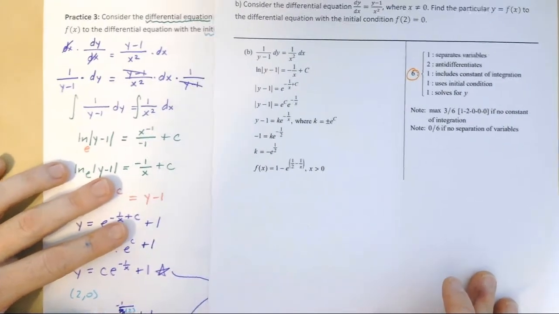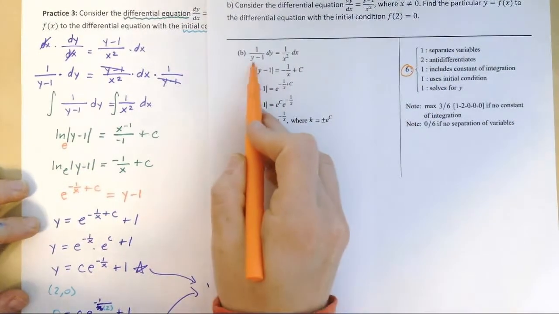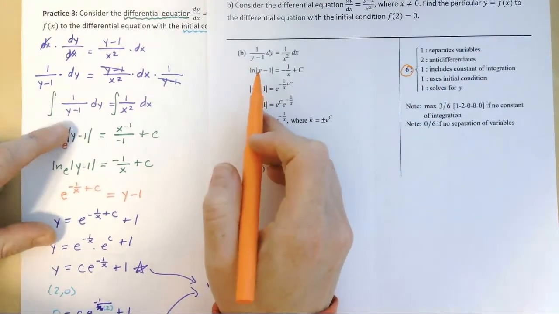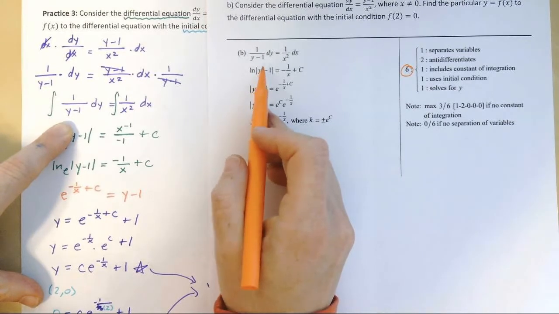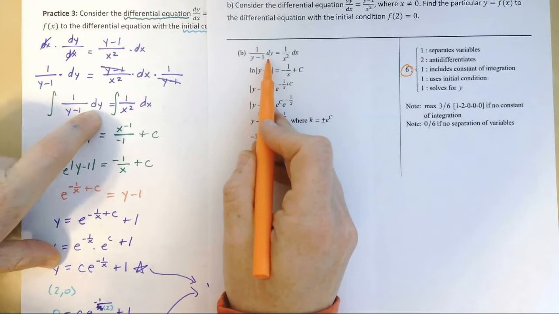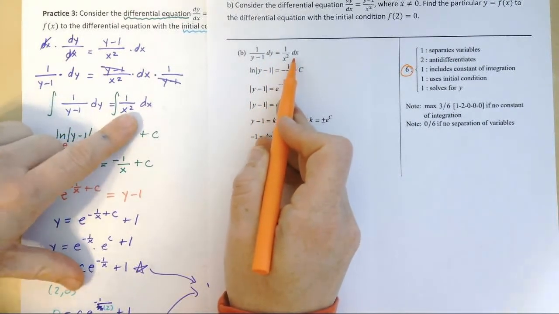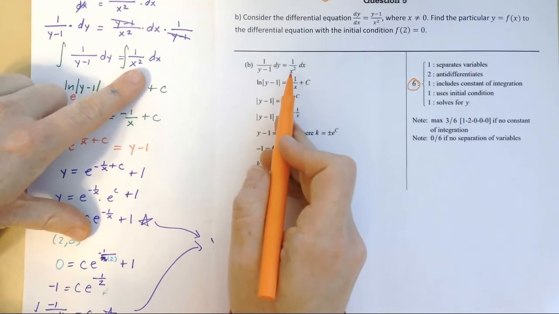First point, did we separate the variables? So let's check. Separate variables, you can show that in your integral piece. So you can see I have 1 over y minus 1 dy, and I have 1 over x squared dx. Yay, I did that right.